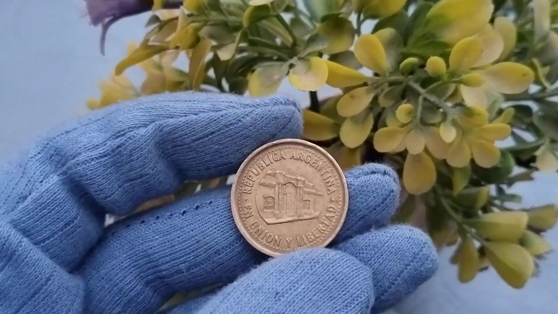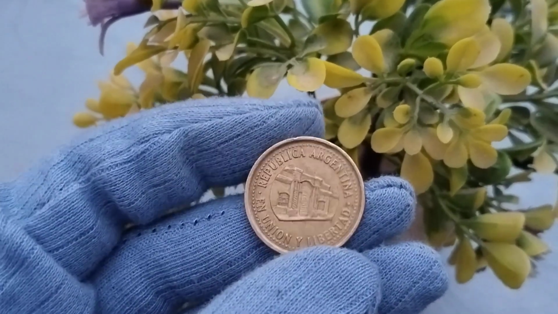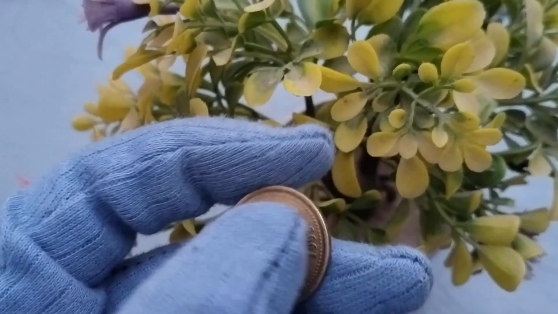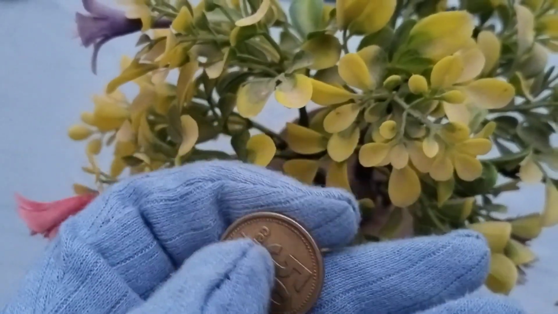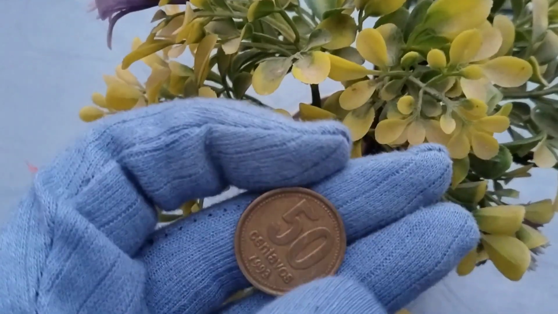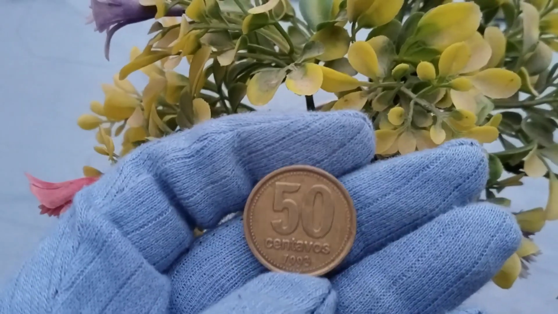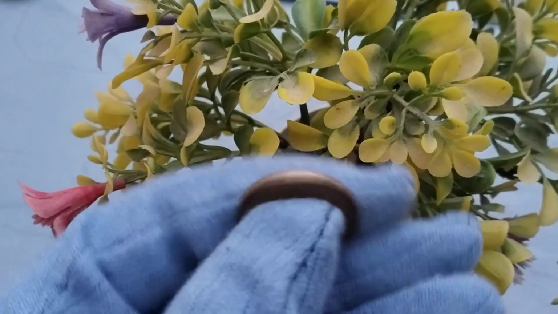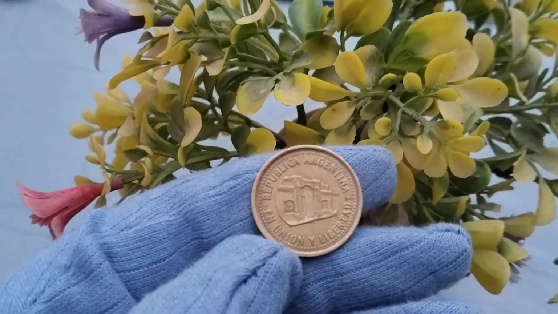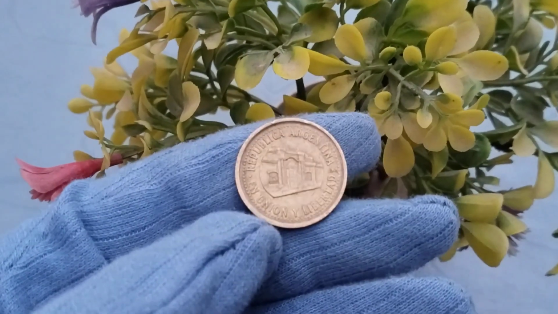Zoom in on the obverse side of the coin. The obverse side of the coin features Mexico's national coat of arms, an eagle perched on a prickly pear cactus, devouring a snake. This powerful image, drawn from Aztec legend, symbolizes the founding of Tenochtitlan, now Mexico City, and reflects the enduring spirit of the Mexican people.